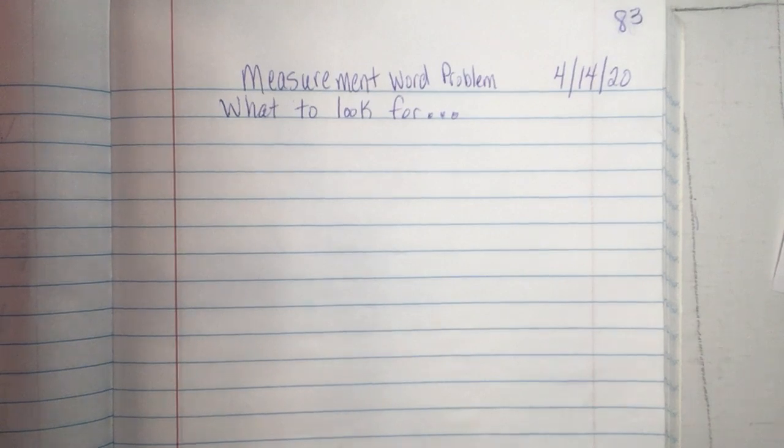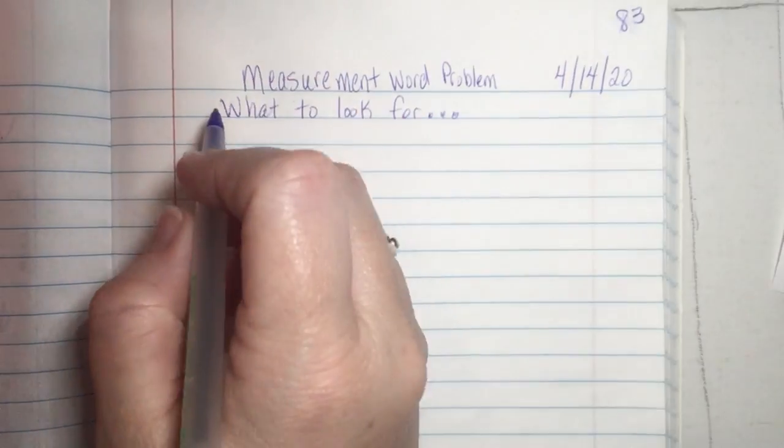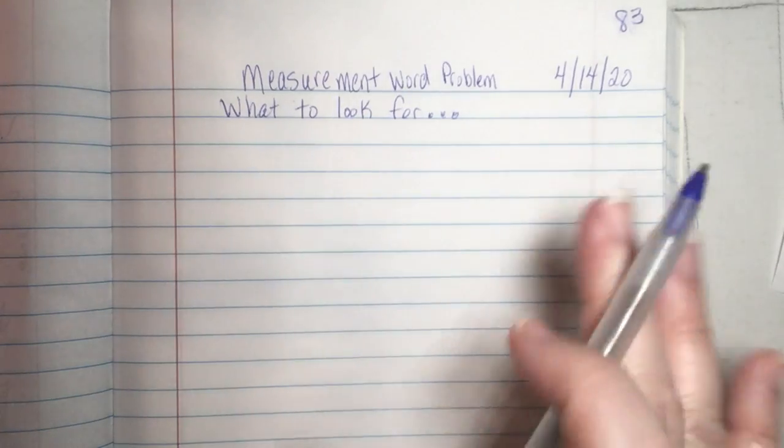When we're doing measurement word problems in 6th grade, you're going to be looking for 3 different things: perimeter, area, or volume. So we need to figure out what some of these differences are. What are some of the things we can look for in word problems to help us know which one they're asking for? We're going to divide our paper into 3 sections.